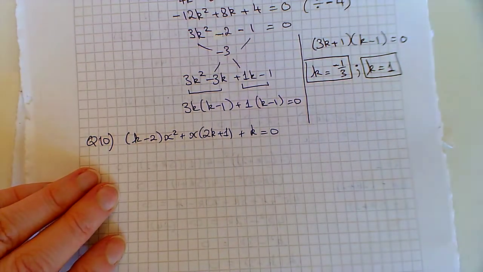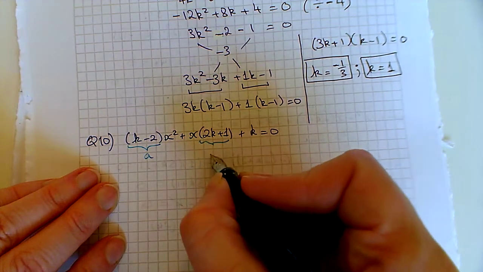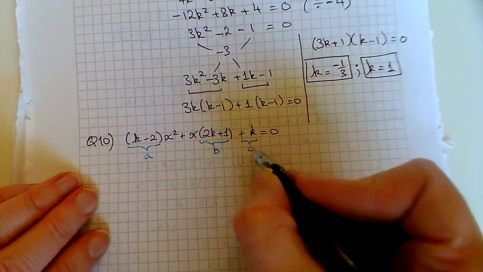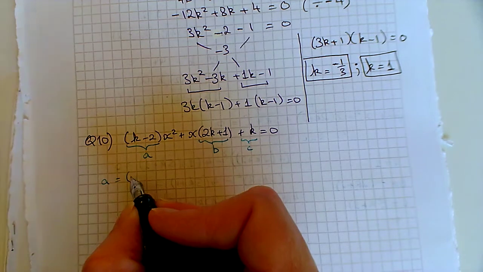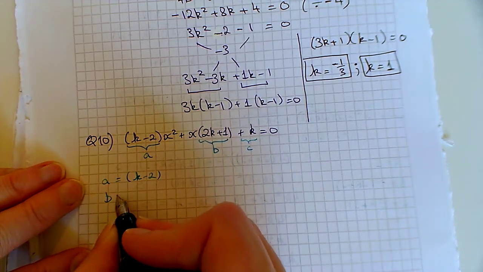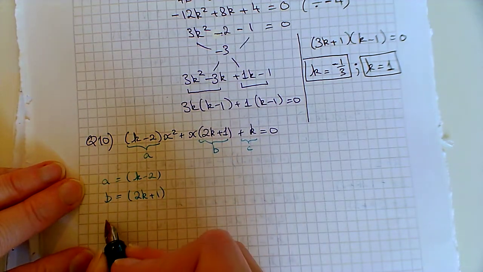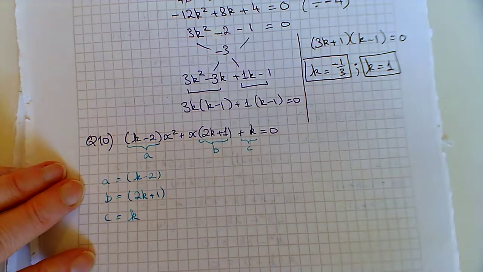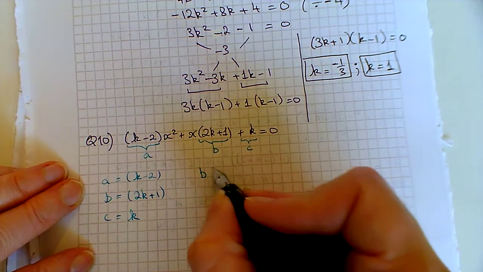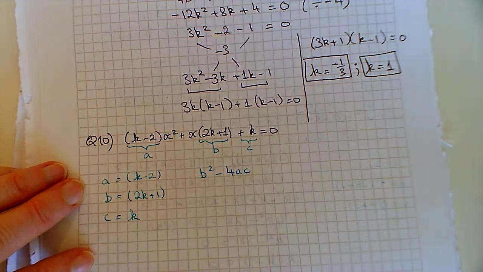Now I'm hoping that it's starting to get easier to identify your A, B, and C. A is everything that's multiplied by x squared, k minus 2. B is everything that's multiplied by x, including the sign. And C is anything that is not multiplied by an x of any kind. So it's the constant. There's no variable involved in it.